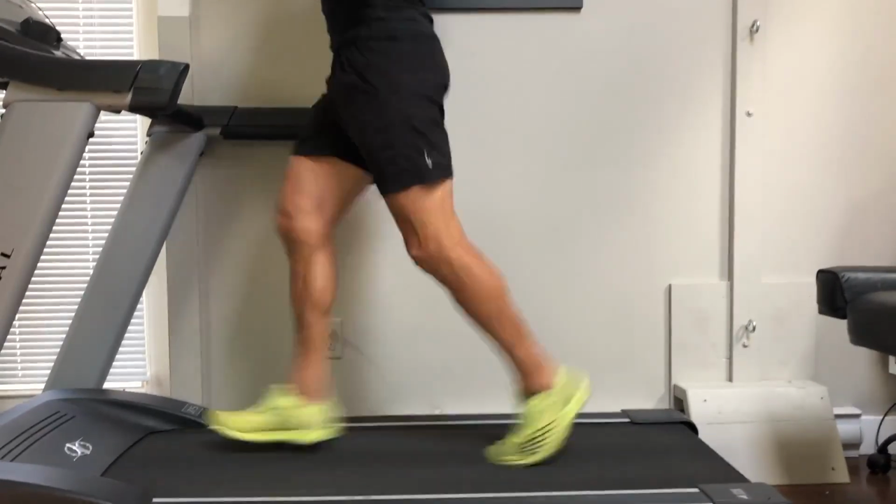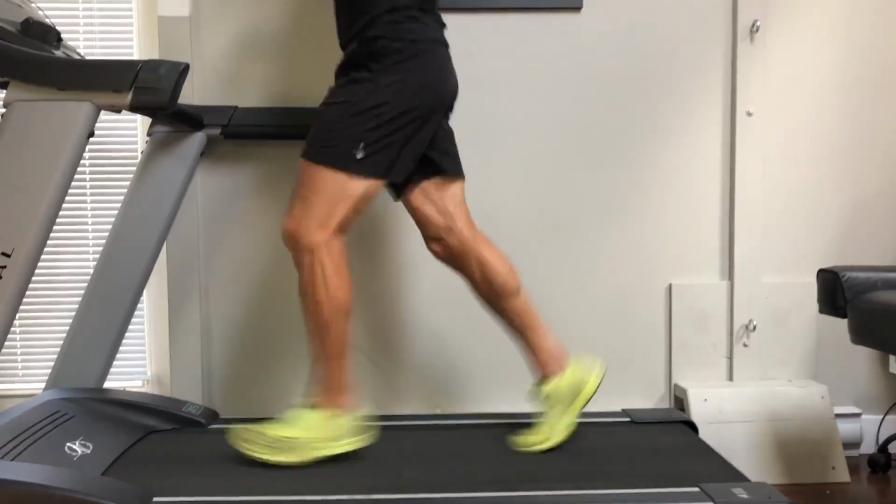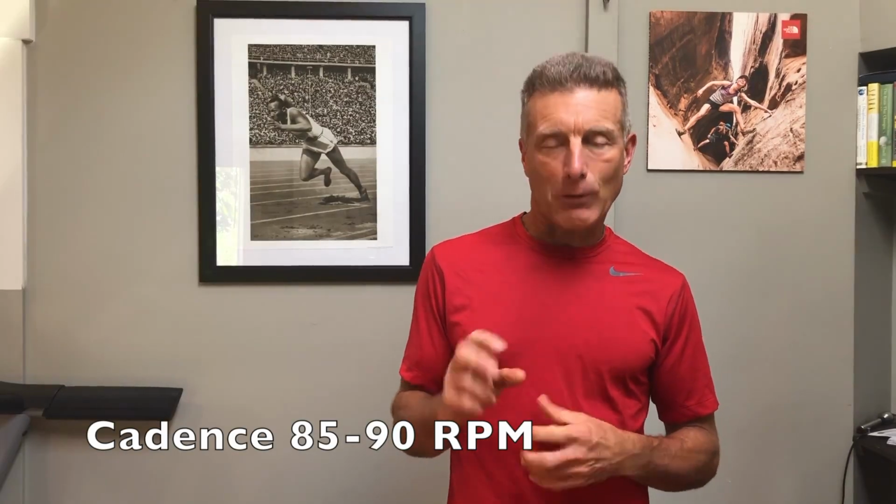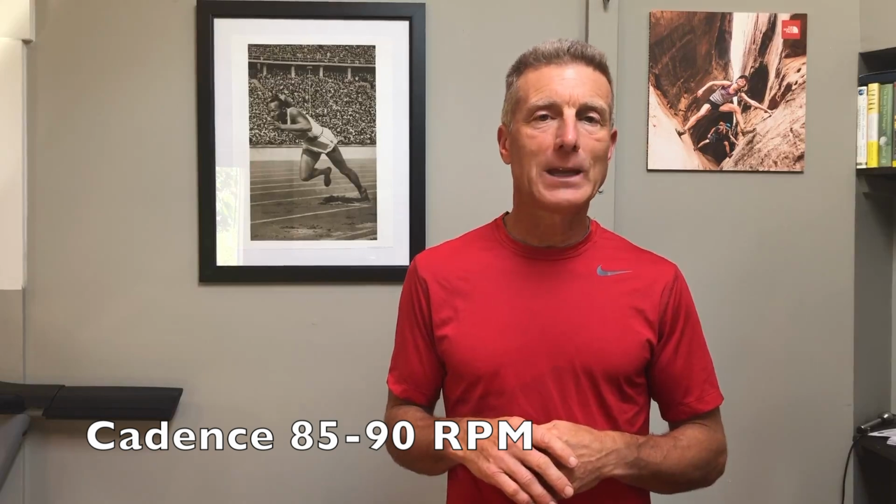And that's your goal, to be able to change the stride length based on how fast you want to go and keep the cadence roughly 85 to 90 steps per minute so you can optimize the elastic recoil. For some of you, that'll be very easy to transition to because you're quite close to it already. For others, it'll be more challenging because you're used to a very low cadence.